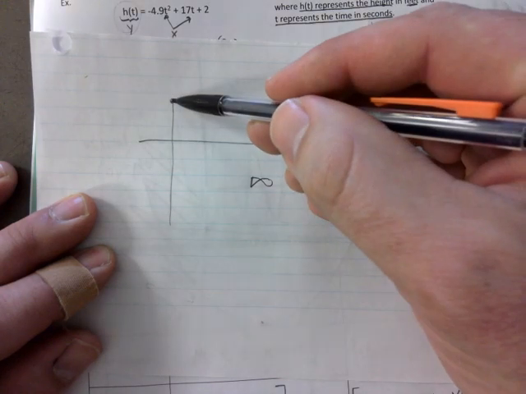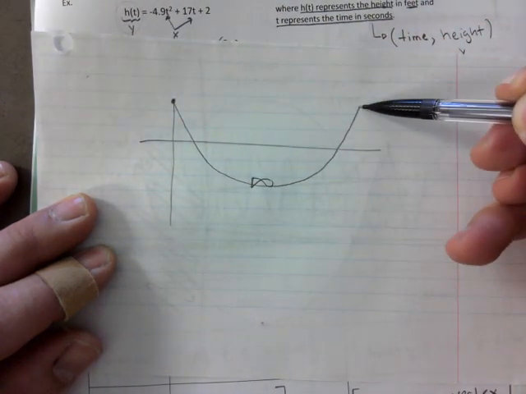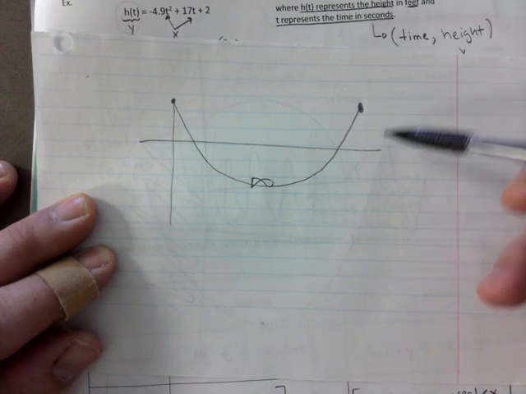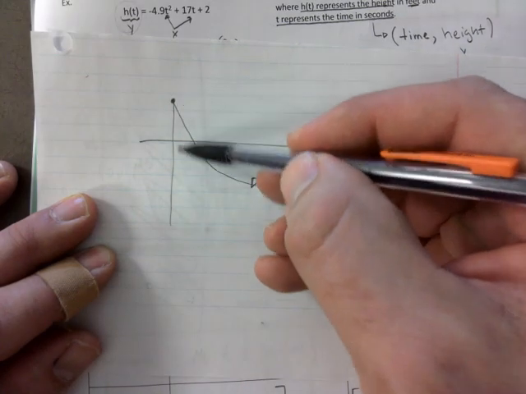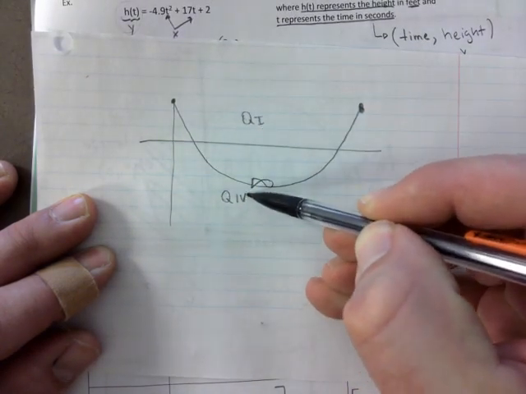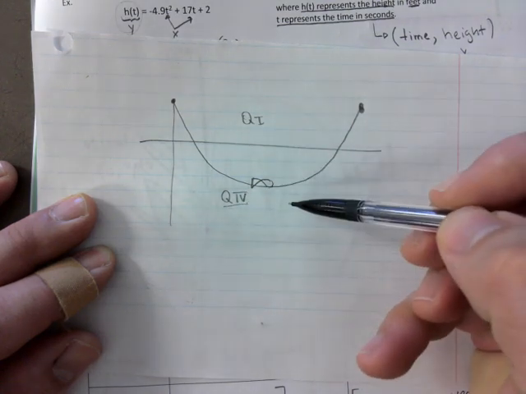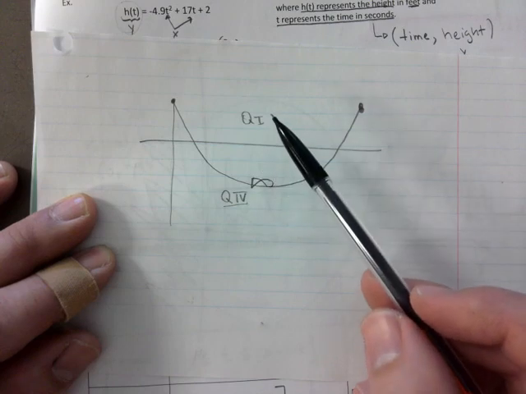Anyways, so it'll dive for it, catches it, and then come back up and then maybe land somewhere. It's a parabola that's pointing up, so in this case, you are in quadrant 1 as well as quadrant 4. So sometimes that happens, but most of the time we're restricted to 2 quadrants.